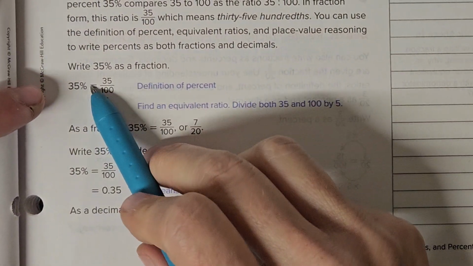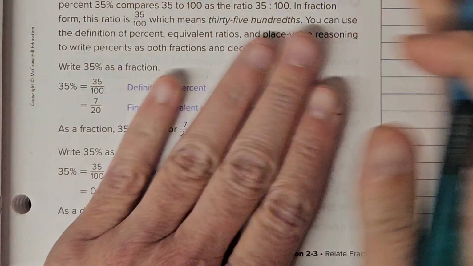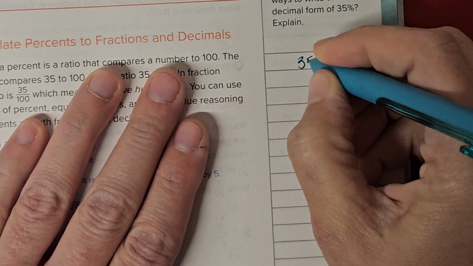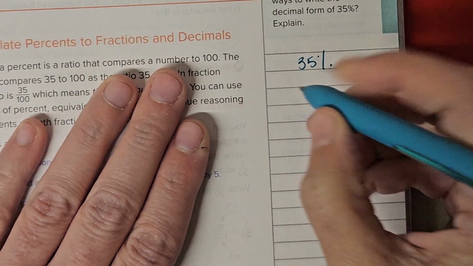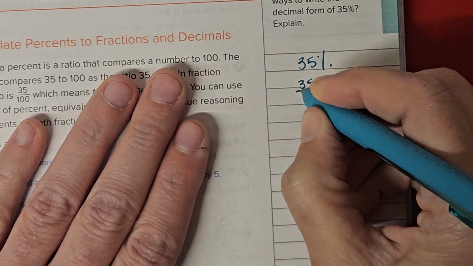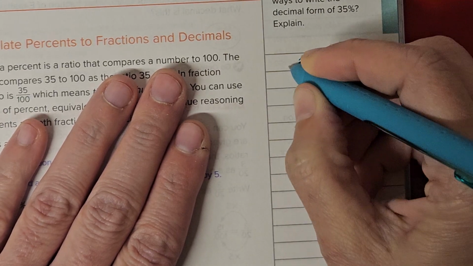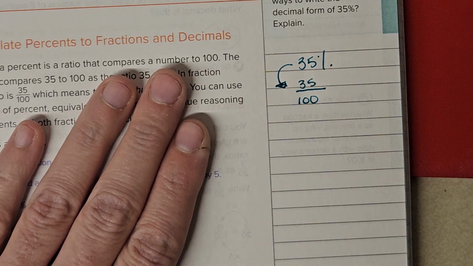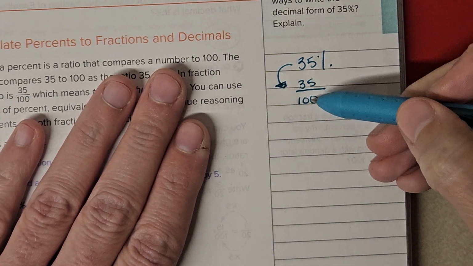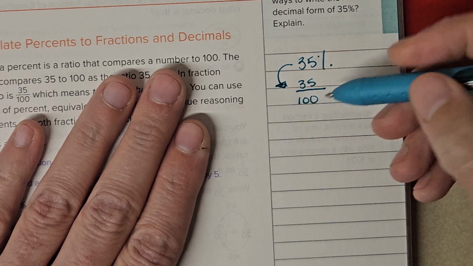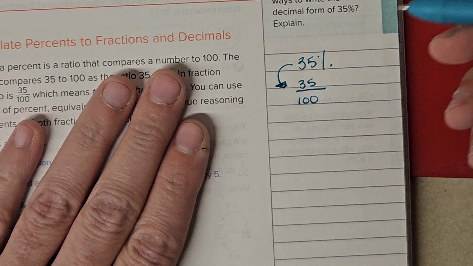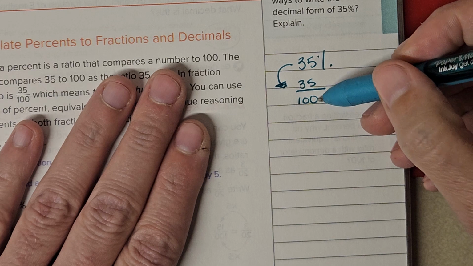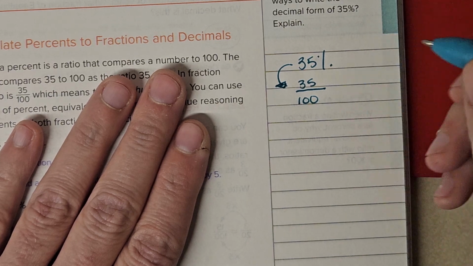35%. How are we going to write 35% as a fraction? Well, 35%, right? We knew that. Okay. We can simplify this fraction by dividing by a greatest common factor. Use your factors chart and see what 35 and 100 have in common. Turns out that it's 5.